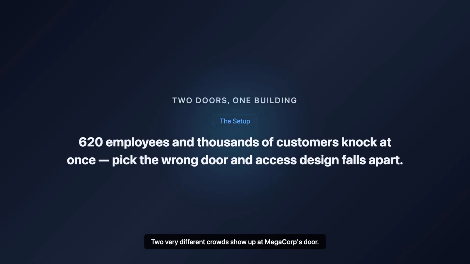Two very different crowds show up at Megacorp's door. 620 employees who need into dozens of Amazon Web Services accounts, and thousands of customers who just want to sign into the app. Reach for the same tool for both, and your whole access design quietly falls apart. Amazon Web Services built two separate front doors for exactly this reason.